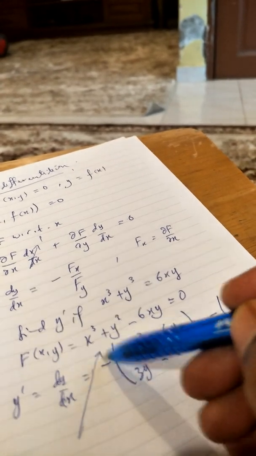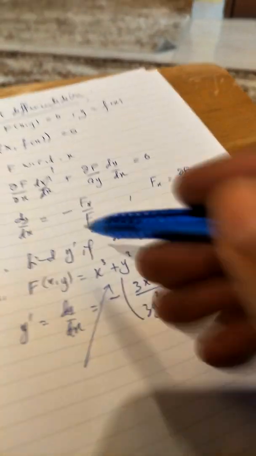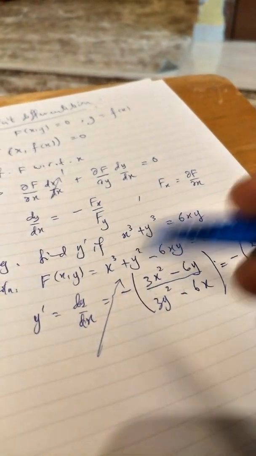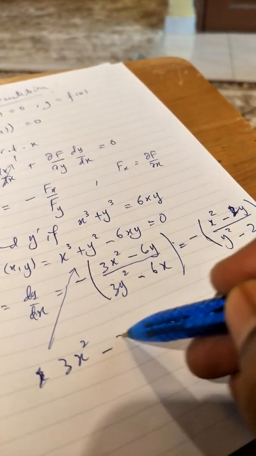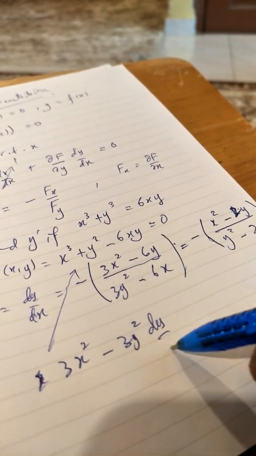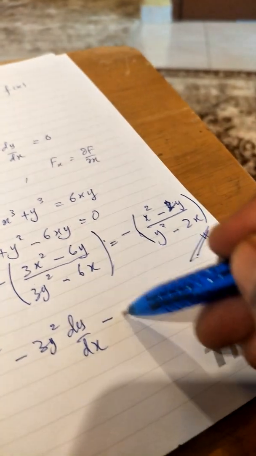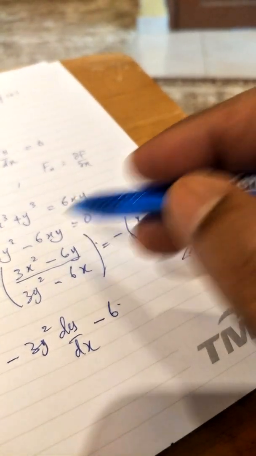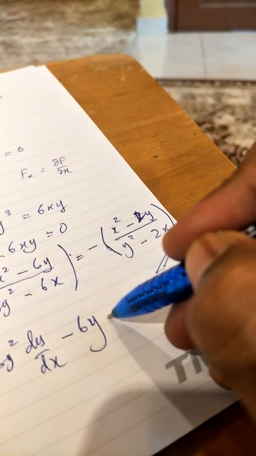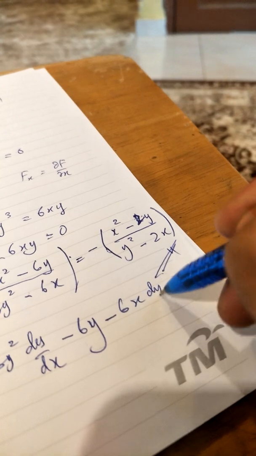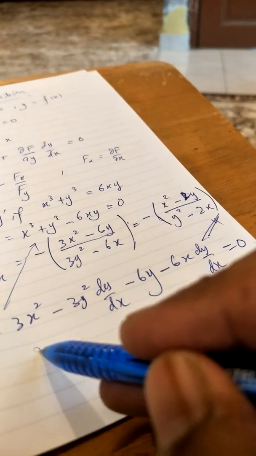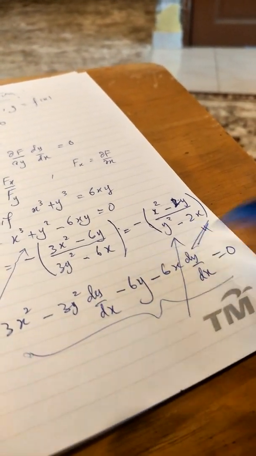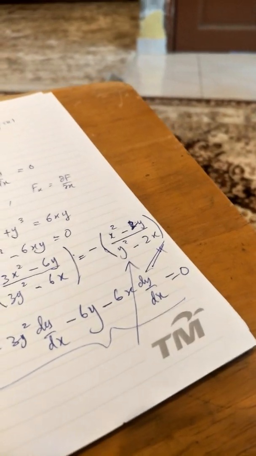Or you can differentiate directly from there, just as I think you are used to. If we want to find dy dx, this is 3x squared minus 3y squared dy dx, minus 6 times the derivative with respect to x, so we have y minus 6x dy dx. This is equal to 0, and then you simplify all these things. You get a similar answer again.